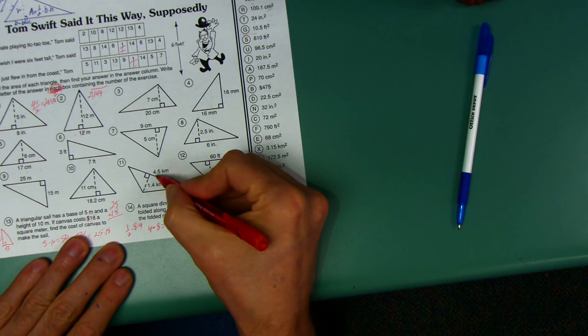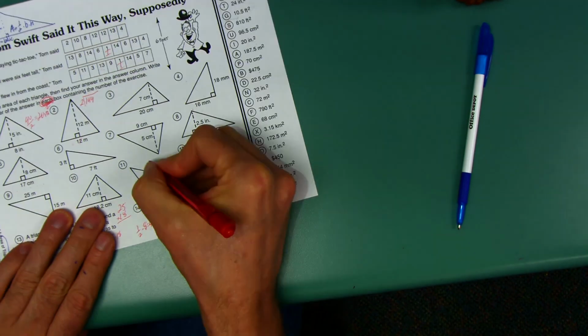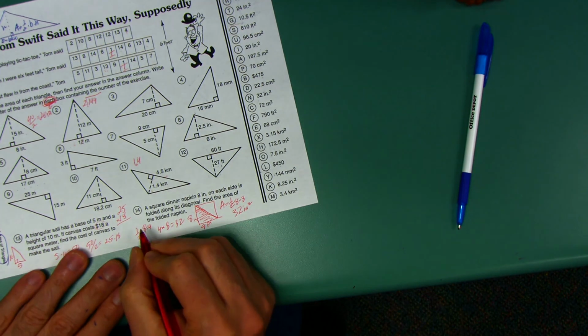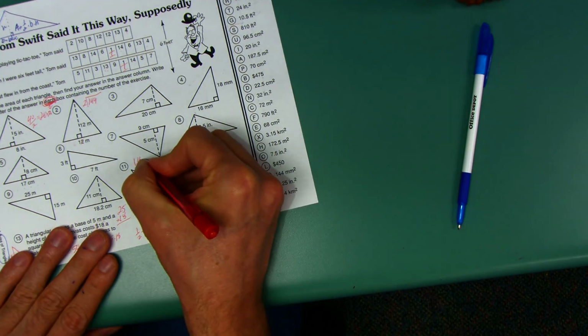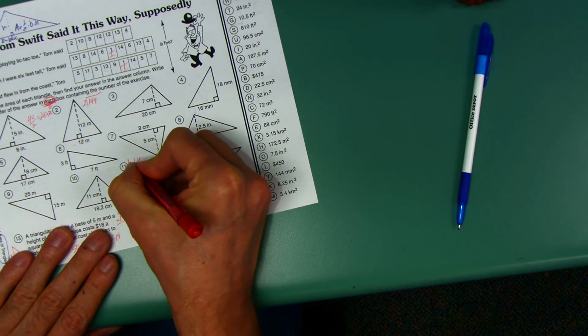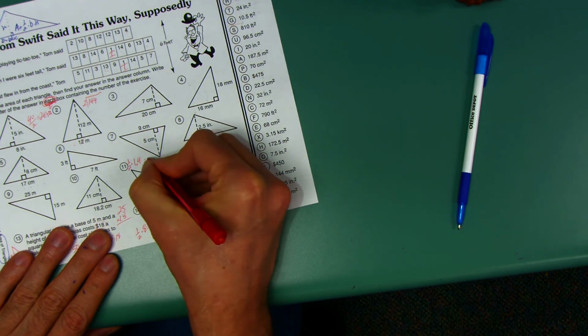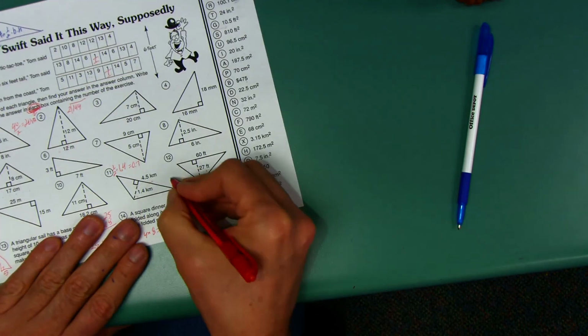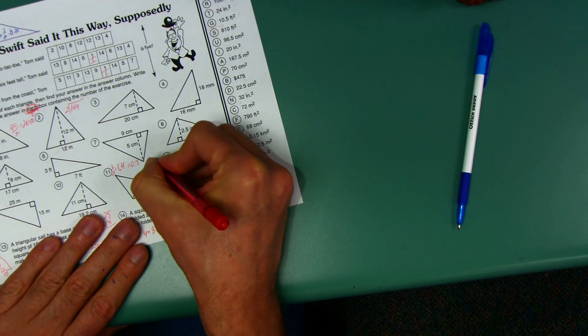All right, how about if I do this hard one here? 1.4 times 4.5, but I'm going to take half of that. Now check this out. 1.4, that's like 14 almost, right? Half of 14 is 7. So 1/2 of 1.4 is 0.7. I'm going to do that first, and then multiply 0.7 times 4.5.